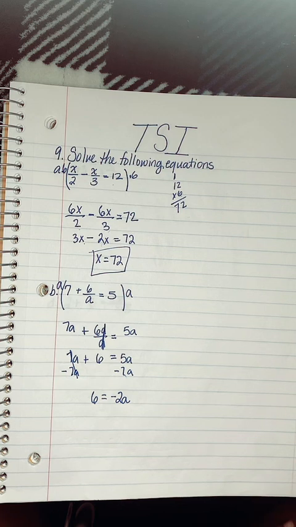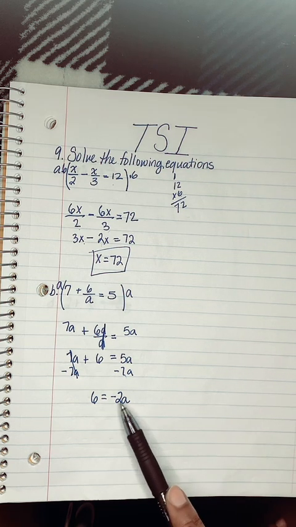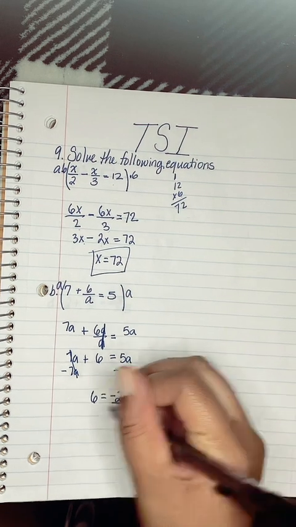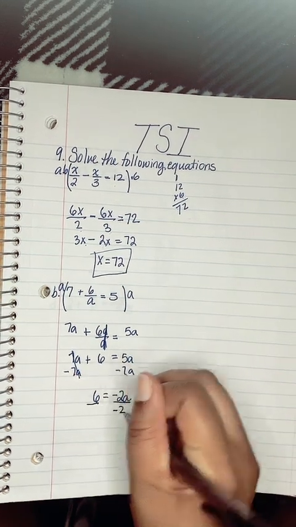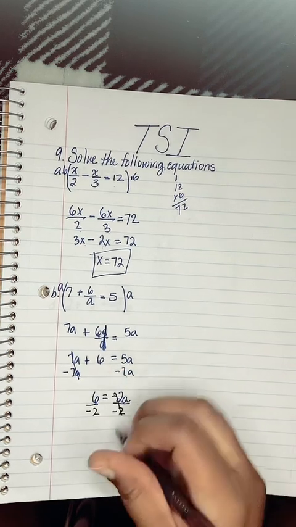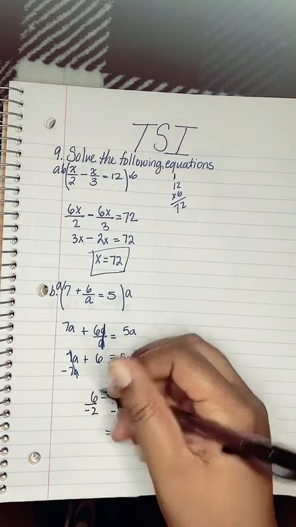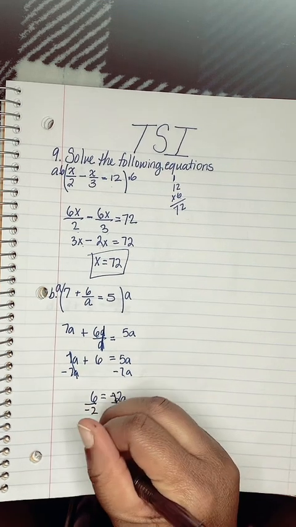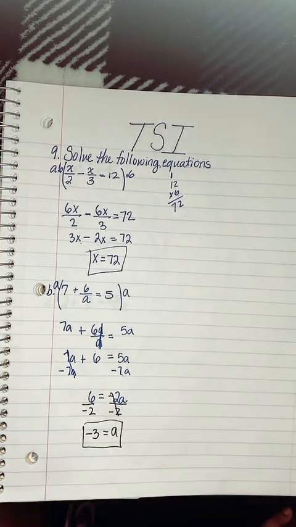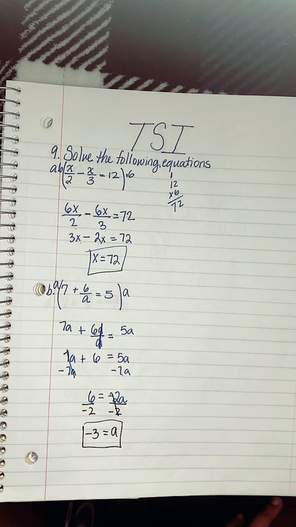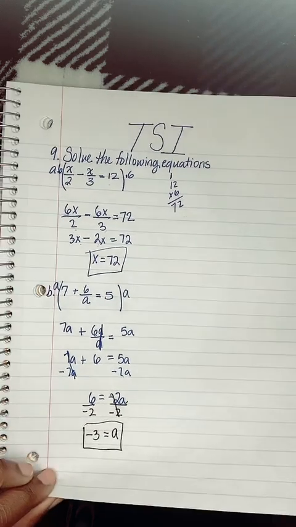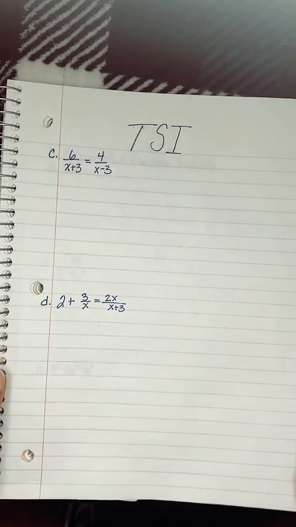Whenever you have a number attached to a letter, they're multiplied. To undo that, we're going to divide both sides by negative 2. So a equals 6 divided by negative 2, which gets us negative 3. And that is our beautiful answer. A equals negative 3. Good.